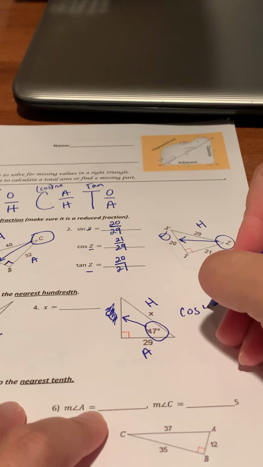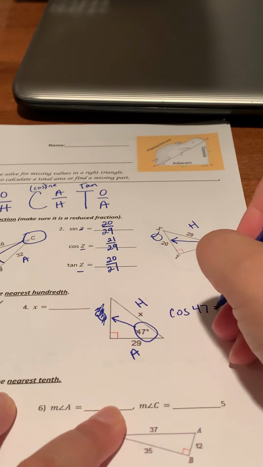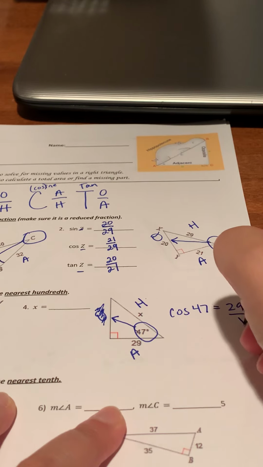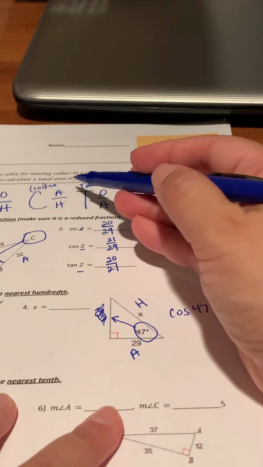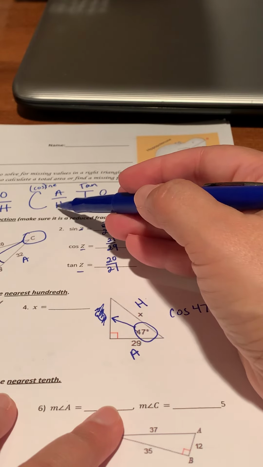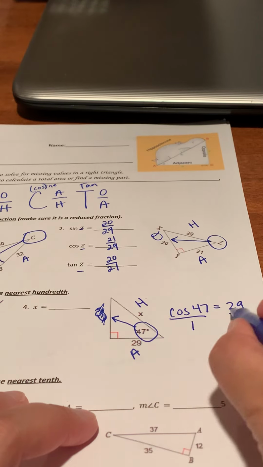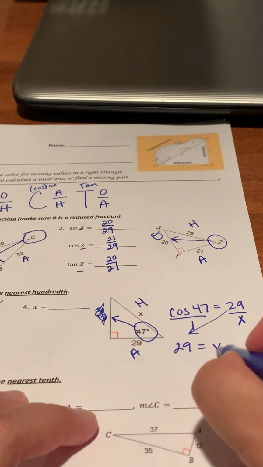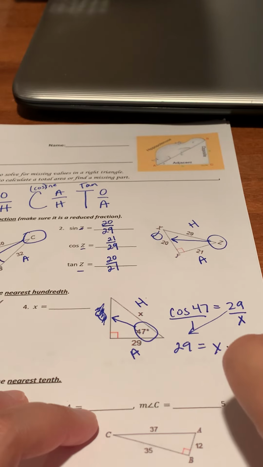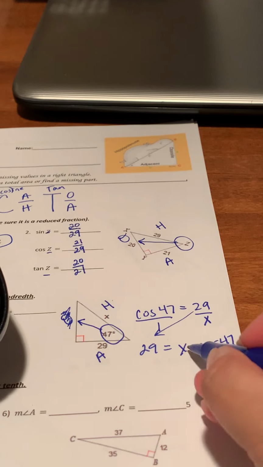So I have cosine of 47 equals 29 over x. It has to be the adjacent on top. I'm always following the patterns. The adjacent on top, hypotenuse on bottom. All right, set this up. I cross multiply. I get 29 equals x times cosine 47. Oh, I gotta get the x by itself.